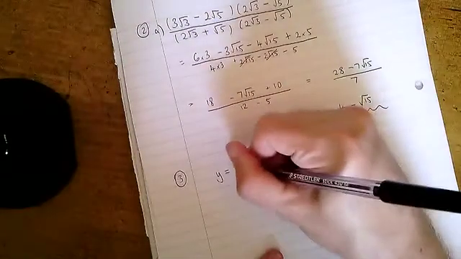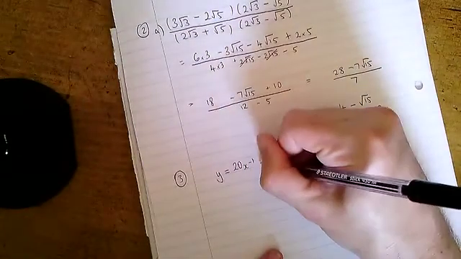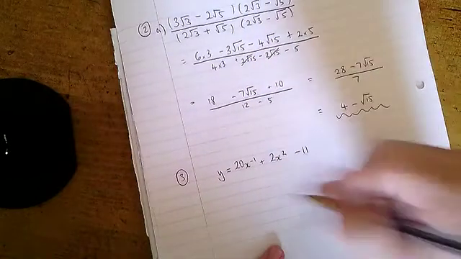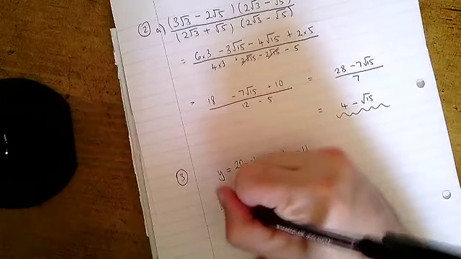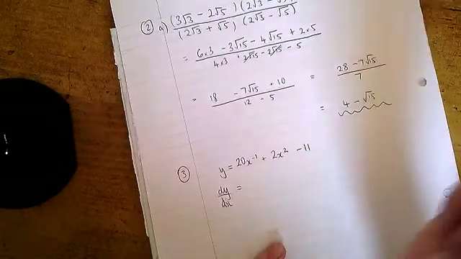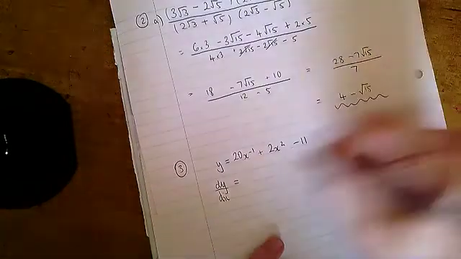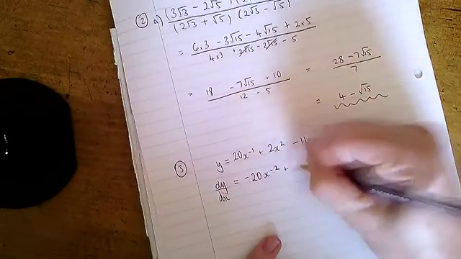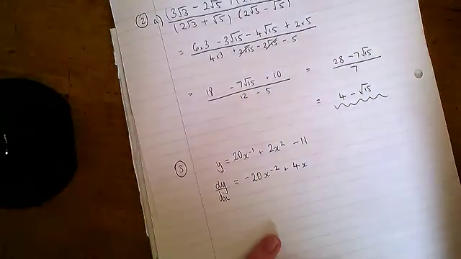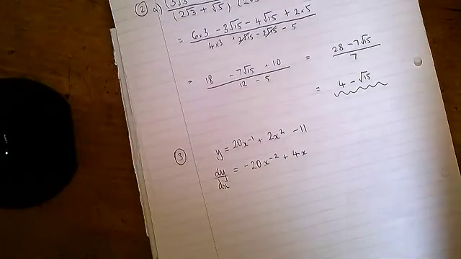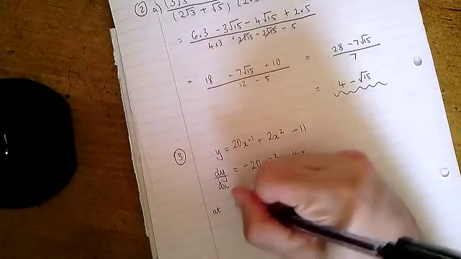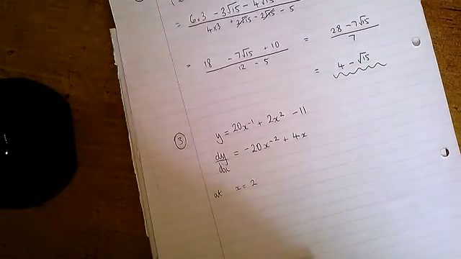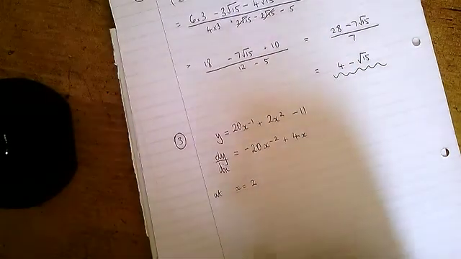So I'm going to write it out as 20x to the minus 1, and then plus 2x squared minus 11. So dy by dx, by differentiating, dy by dx means finding the gradient of the tangent. I'm going to get minus 20x to the minus 2 plus 4x to the 1, I suppose, but I'll leave that just plus 4x. Then I'm going to say at x equals 2. It told me 2, 7, but the x coordinate was 2, the y coordinate was 7. That y is not in this at all, so I'm not interested in it.